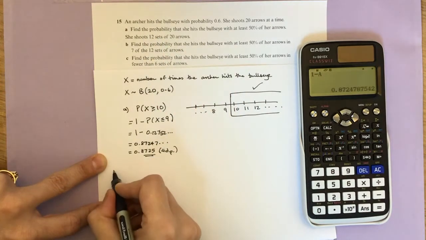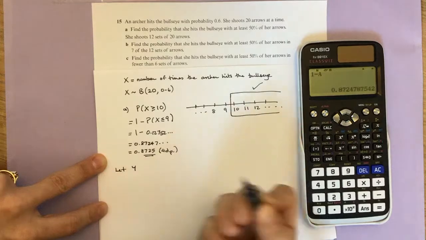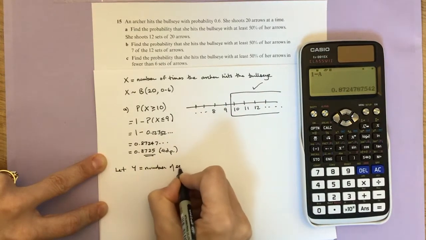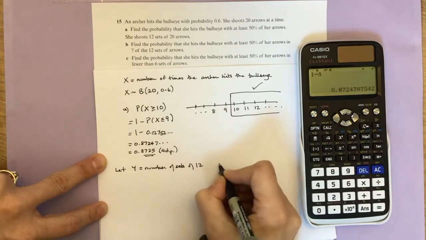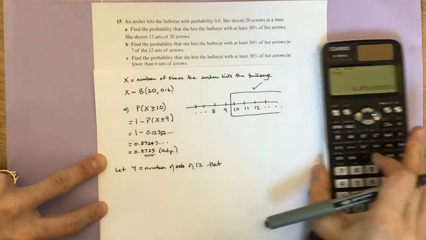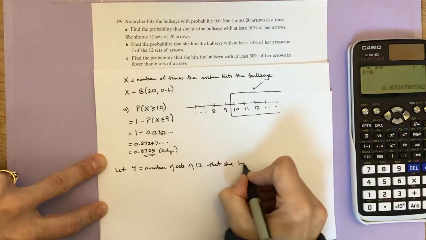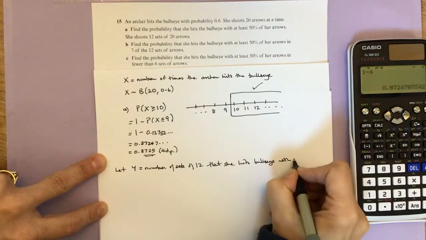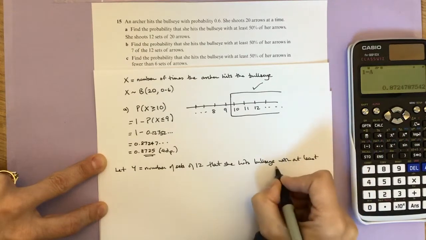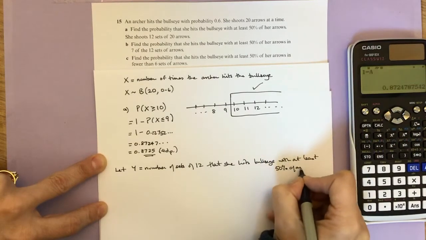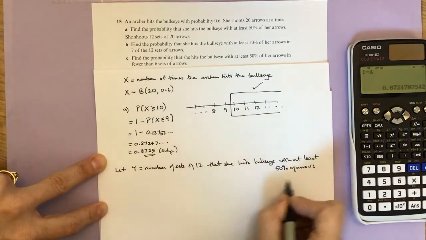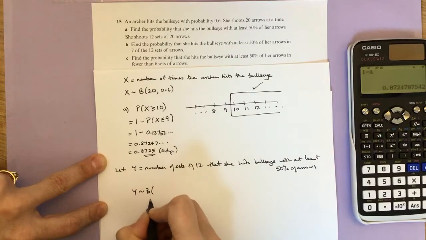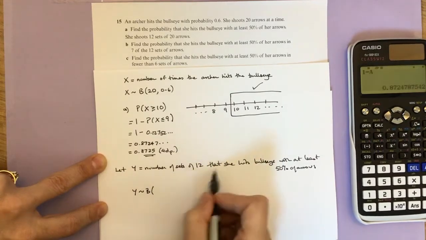Okay, and what I'm going to do here is use a different letter, let's say capital Y, and that's going to be the number of sets of these 12 that she hits the bullseye with at least 50% of arrows. If that's my new random variable, then this Y is binomially distributed. She either does this or she doesn't.